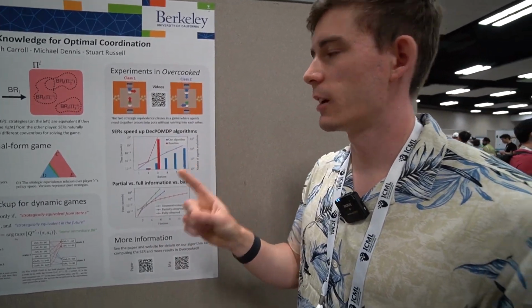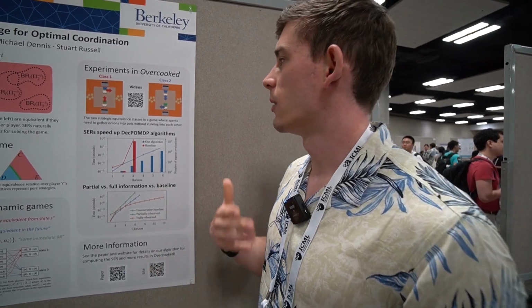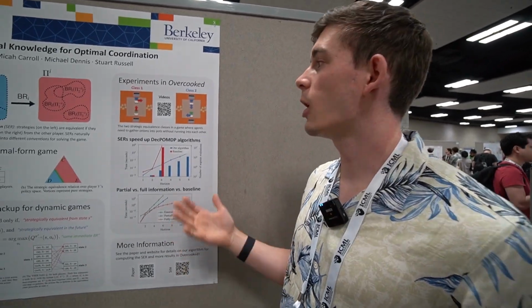And as long as these agents can share this one bit of information before the game starts, then they can play optimally. But this is the only single piece of strategic information in this game.